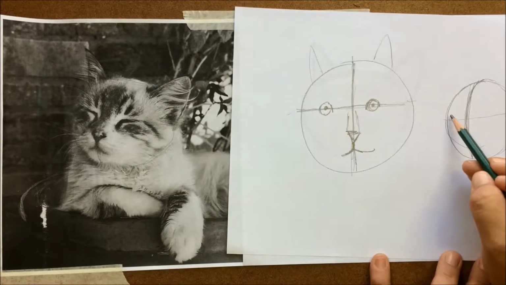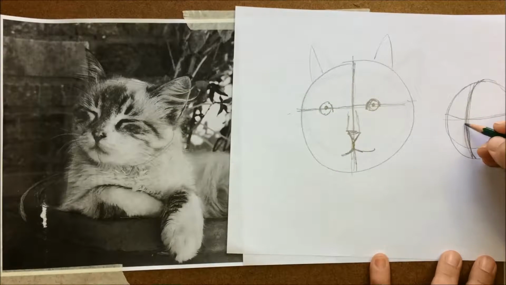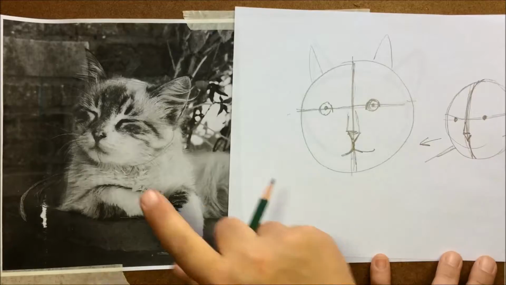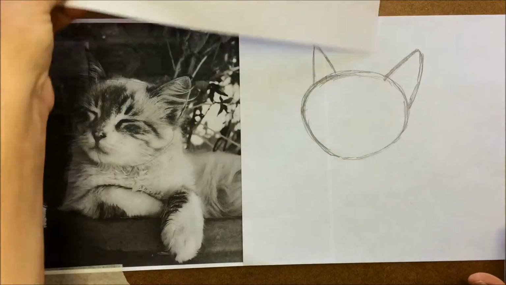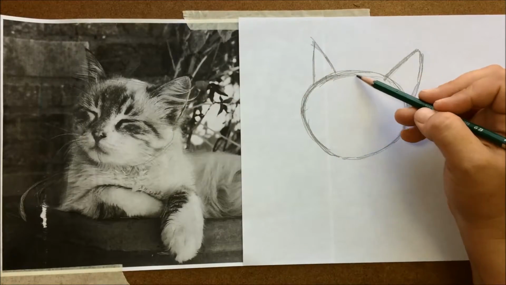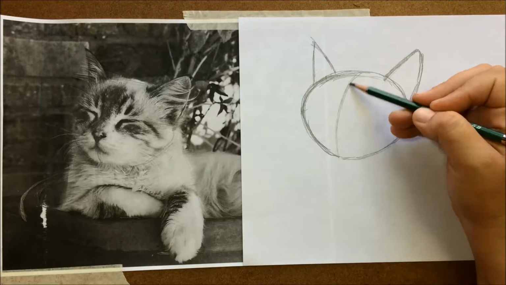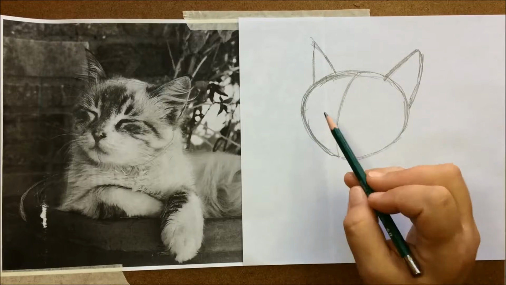This one's still pretty much in the middle. And this is going to make my kitty be looking that way. Now he's suddenly looking that way. So that's what we want to do on the drawing. So on our drawing, let's make these guidelines. And again, you want these very, very light because we are definitely going to erase these lines.